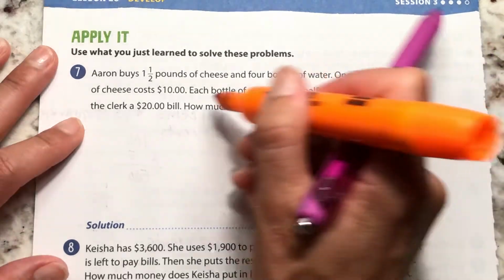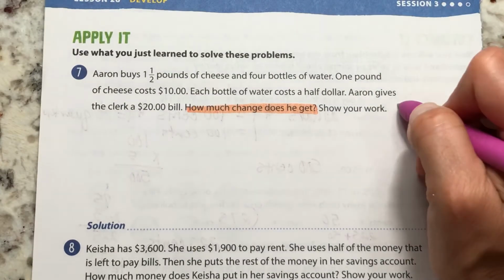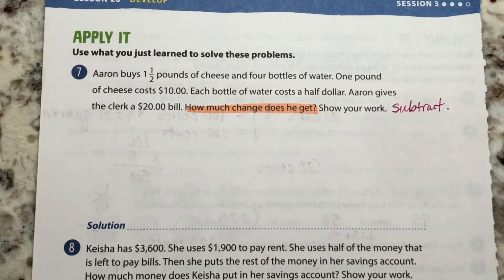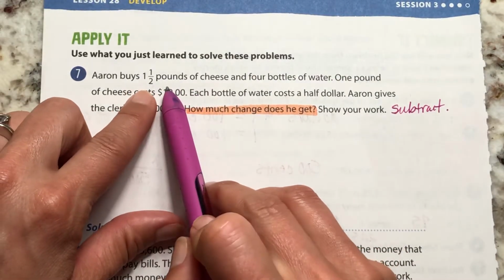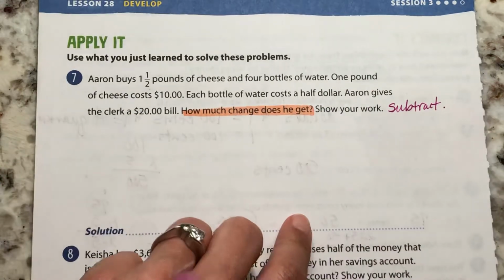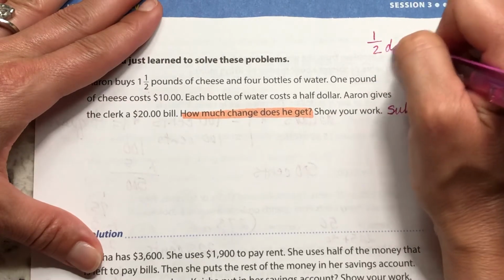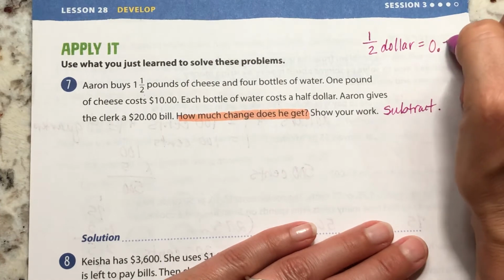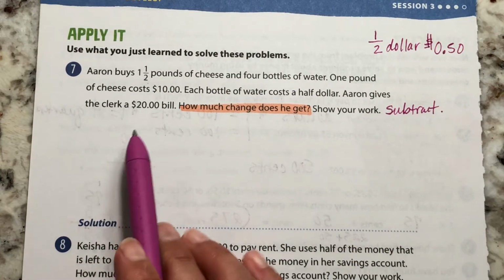Show your work. So I know how much change is going to be a leftover problem or a subtraction. I know somewhere I'm going to be subtracting. Now, there's a lot of conversions that have to happen in this equation because we're talking about half pounds, and then we're talking about costing $0.50. So you have to understand that 1/2 of $1 is equal to 50 cents. Okay, so 2 quarters, 50 cents.